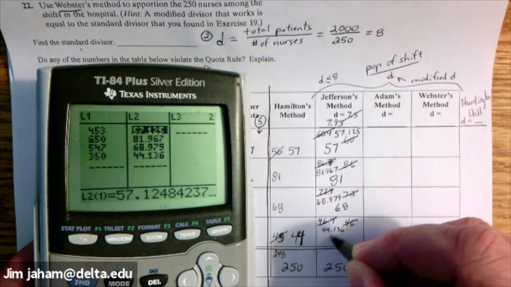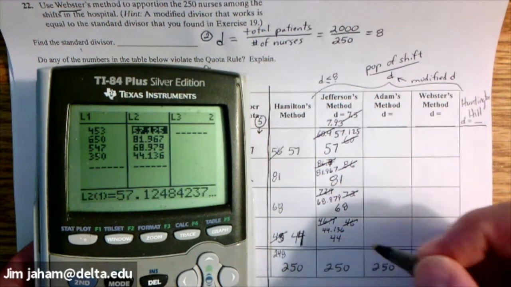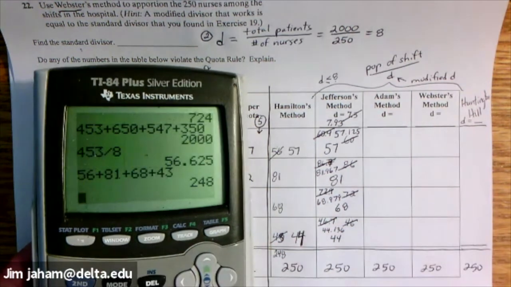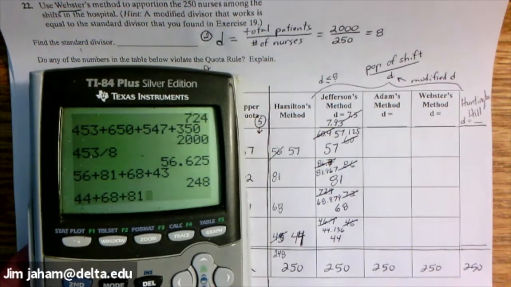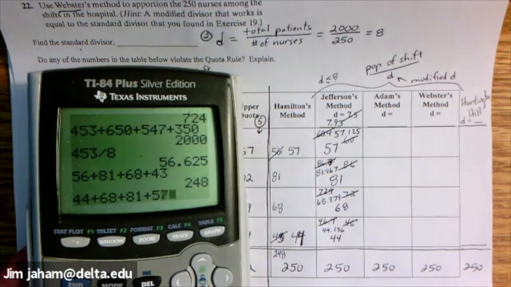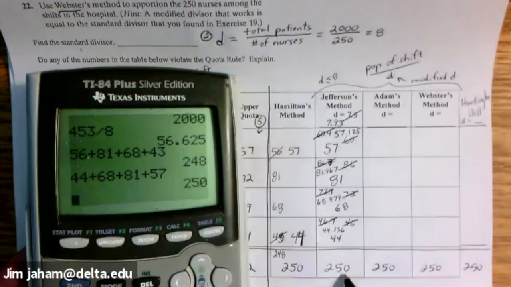That rounds down to 44. So if you add 44 plus 68 plus 81 plus 57, you get 250.